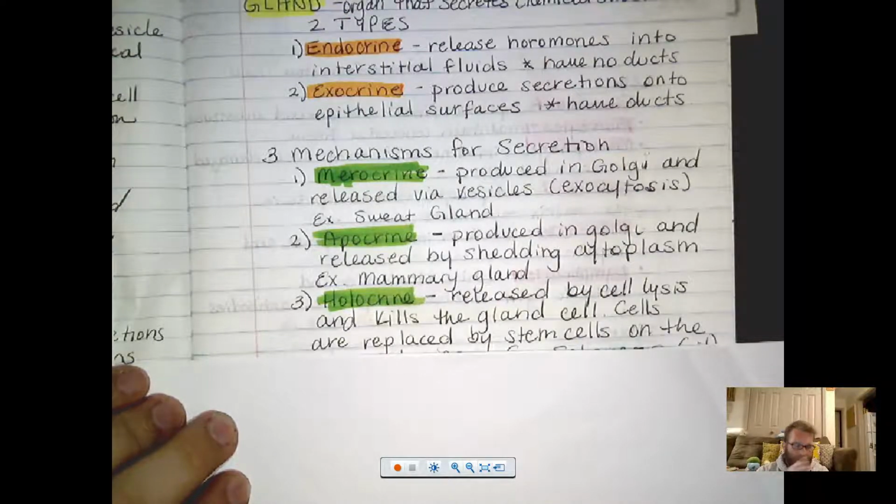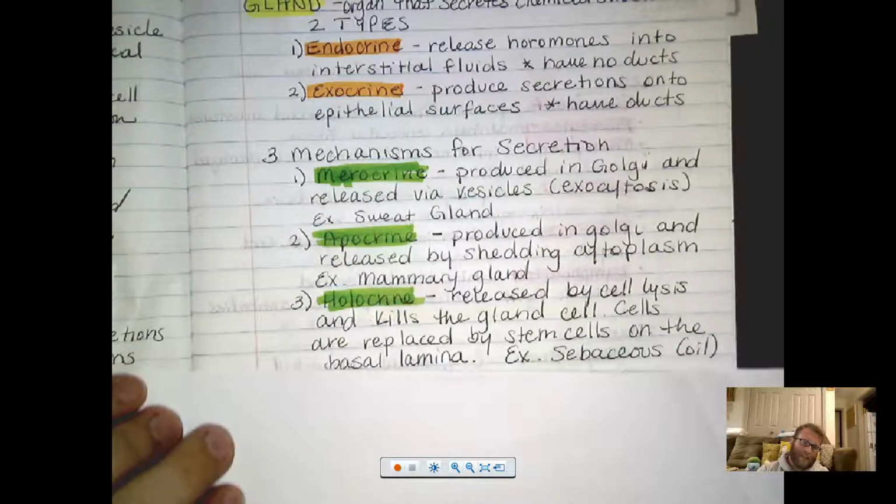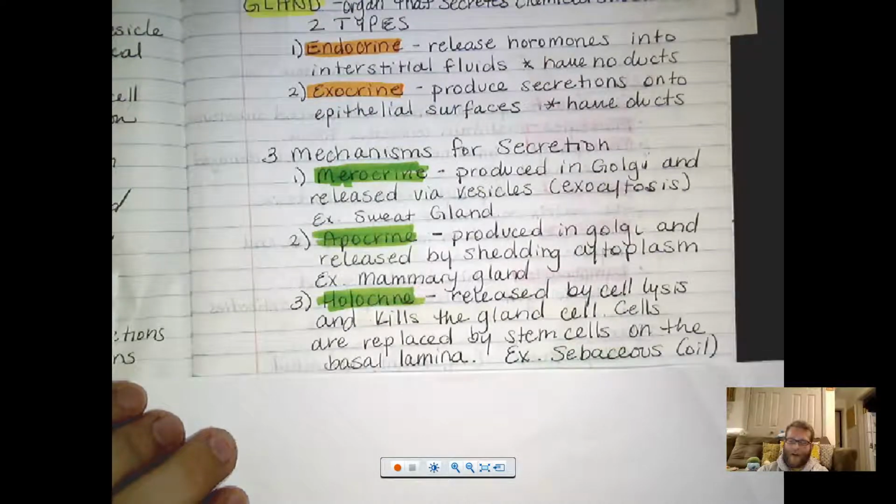So once they build up their molecules inside of the cell, that cell will just burst open and release everything that's contained within it. So this ends up killing the cell, right? But the cells are replaced by stem cells, and these stem cells are going to be found on the basal lamina of our epithelial layer, so at the very base right above our connective tissue. So these holocrine secretions are going to be released directly out of our cell because the cell is just going to burst open. So sebaceous glands are a really good example of a holocrine secretion.